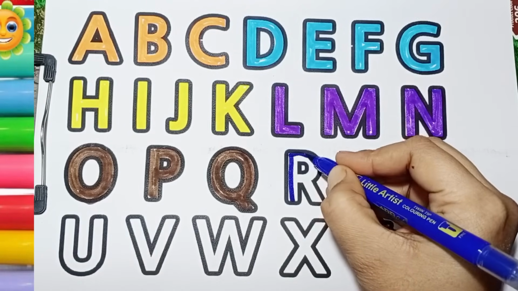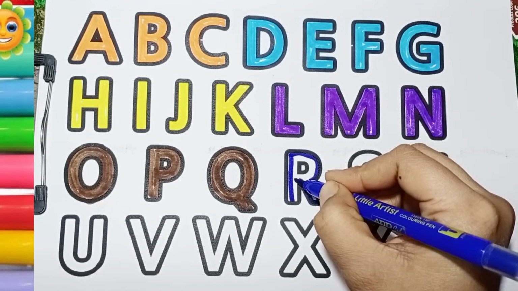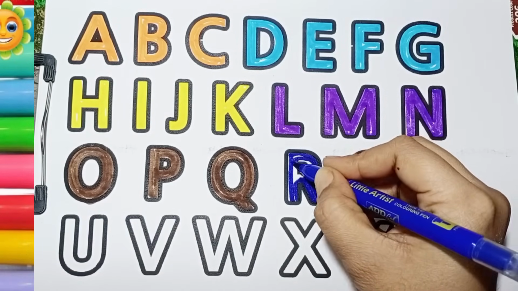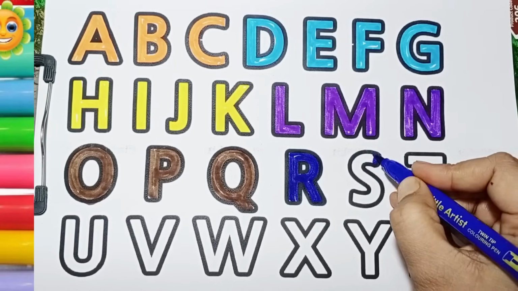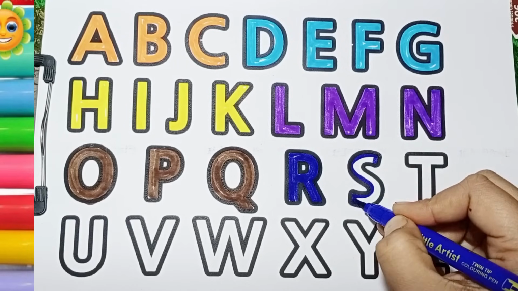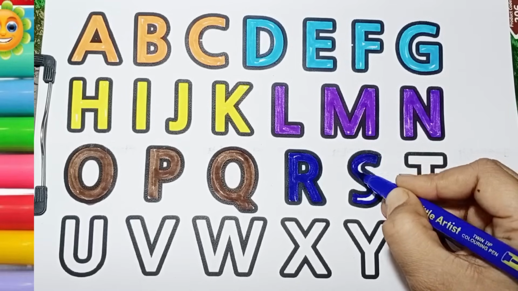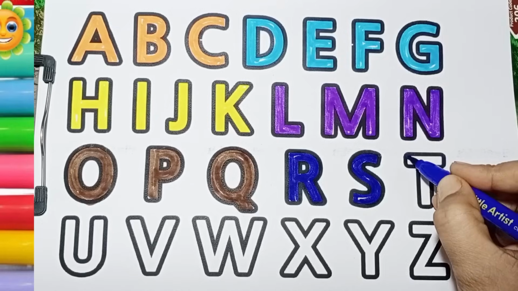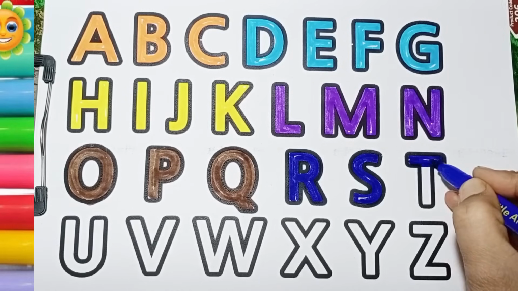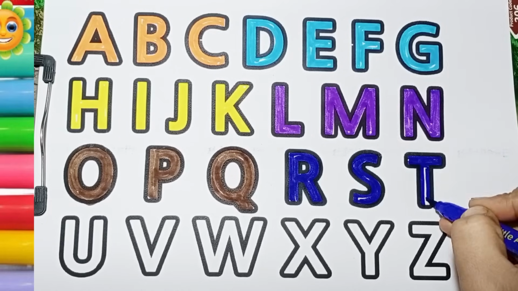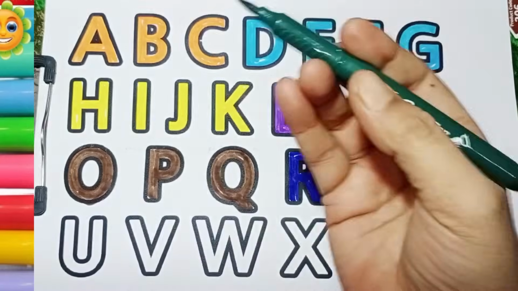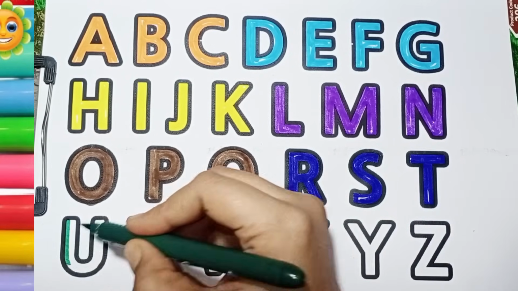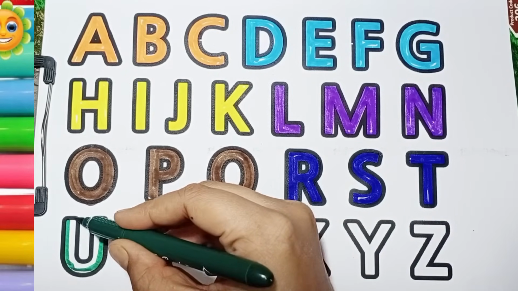R for rose. S for snake. T for tub. Green color.